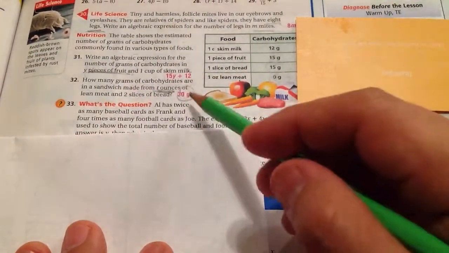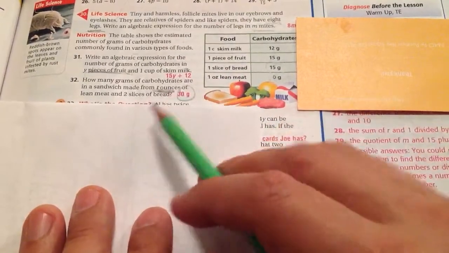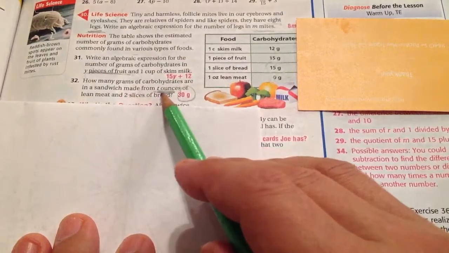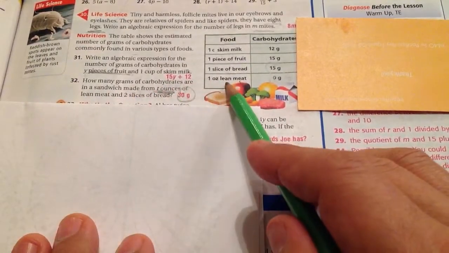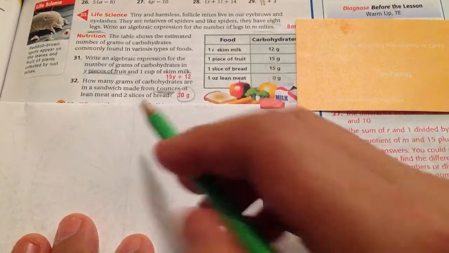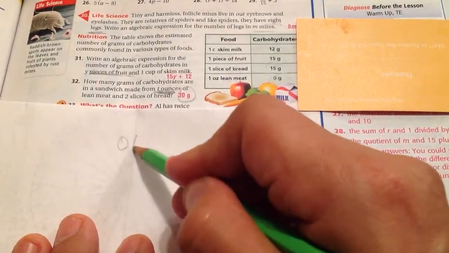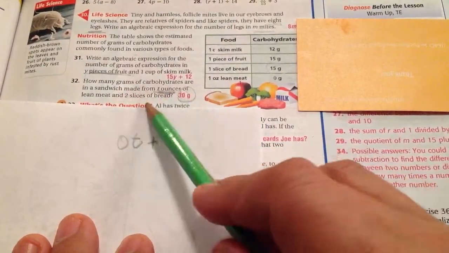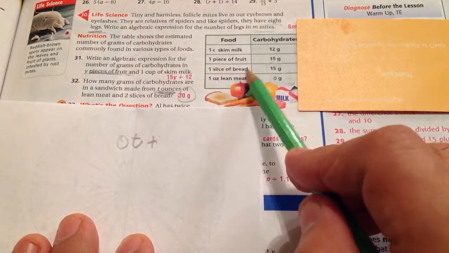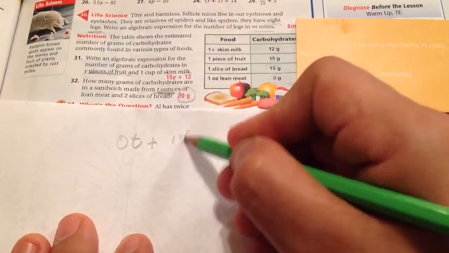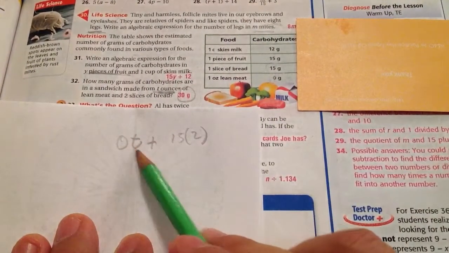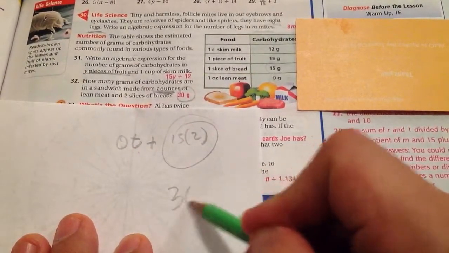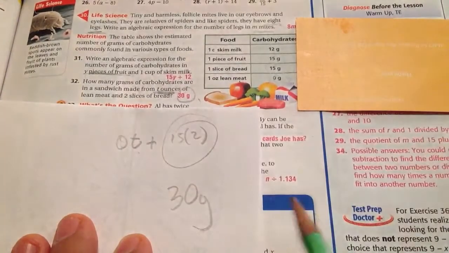Let's try this one. Let's just pretend. How many grams of carbohydrates are there in a sandwich made from T ounces of lean meat? So here's my lean meat. How many ounces are there? 0. So that would be 0 times T plus, and 2 slices of bread. There's my bread. I have 2 of those, so that's 15 times 2. Well, what's 0 times anything? 0. So that cancels out, and all we're left with is 15 times 2, which is 30 grams. That's why it says 30 grams.